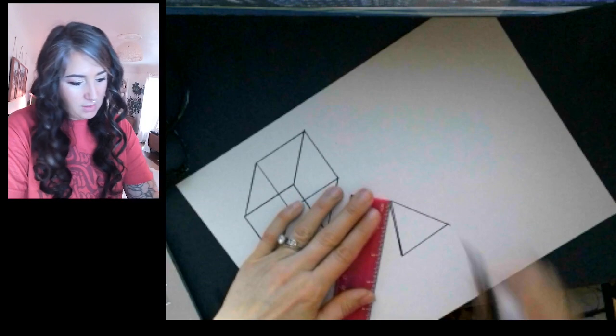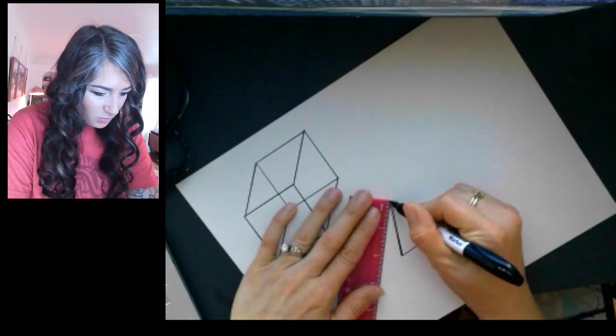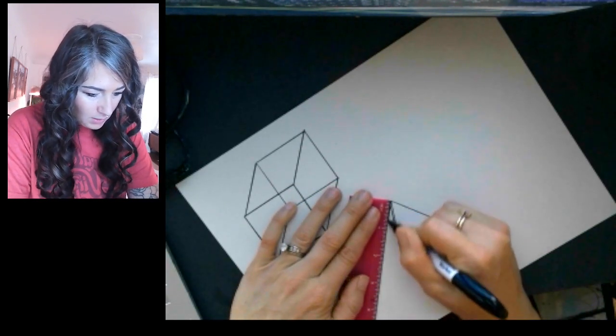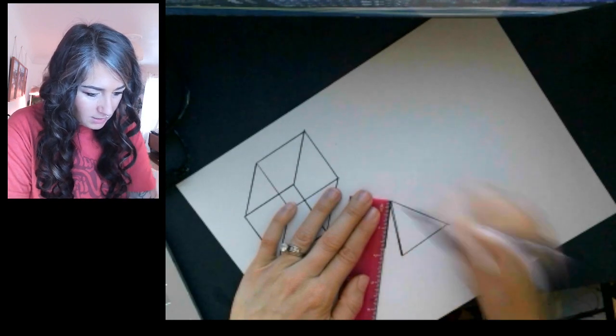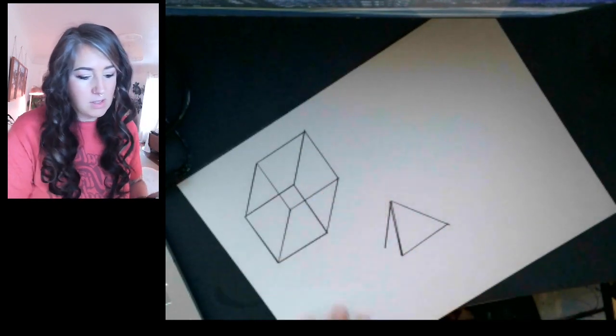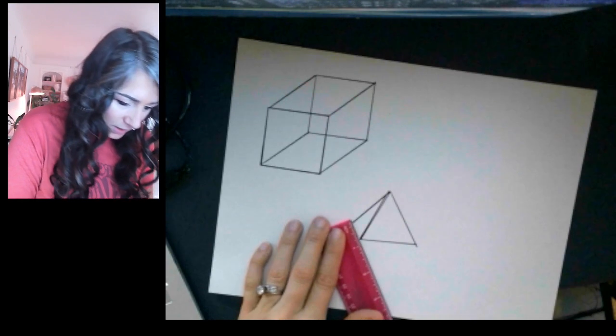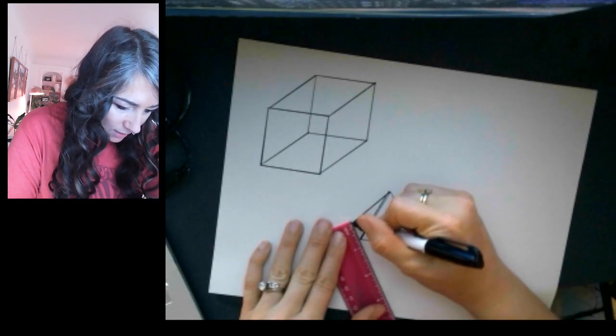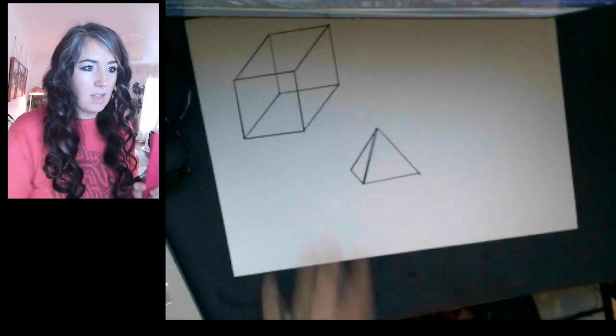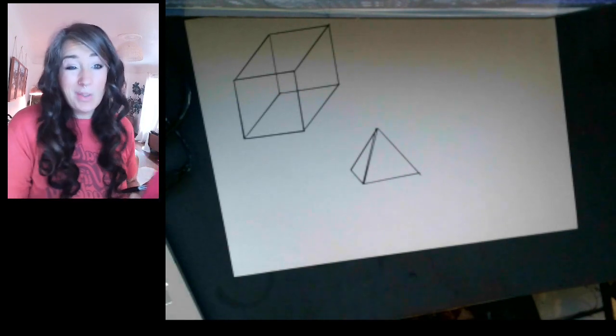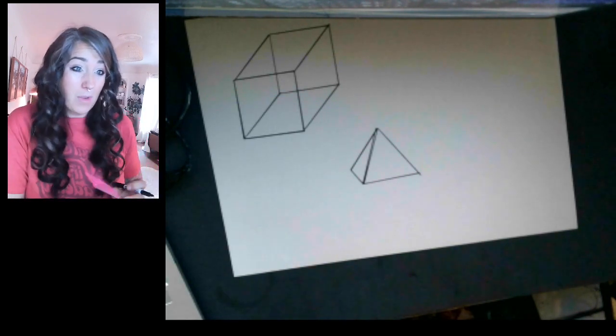To make it look 3-dimensional, I am going to bring it from the tip down a bit like that. I'm only going to go about 1 3/4 inches, just because it's going back in space. And then just like that. Okay? So with a pyramid, you're only going to be able to see kind of one side of it.